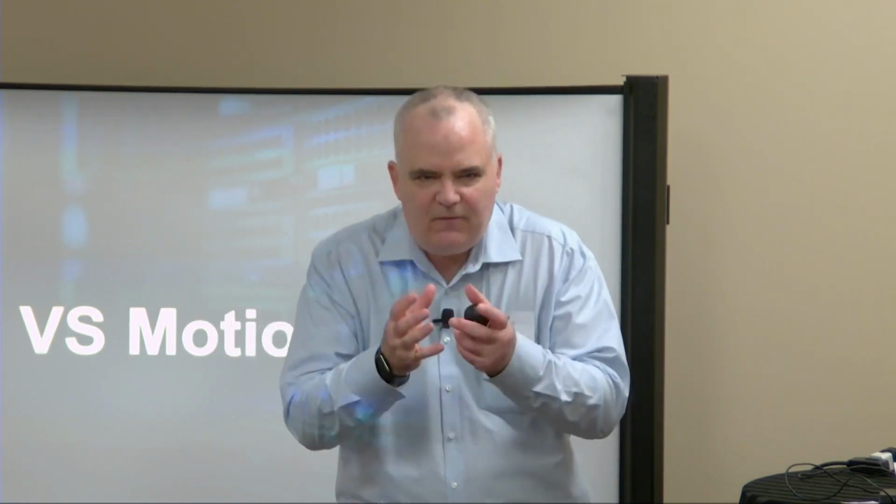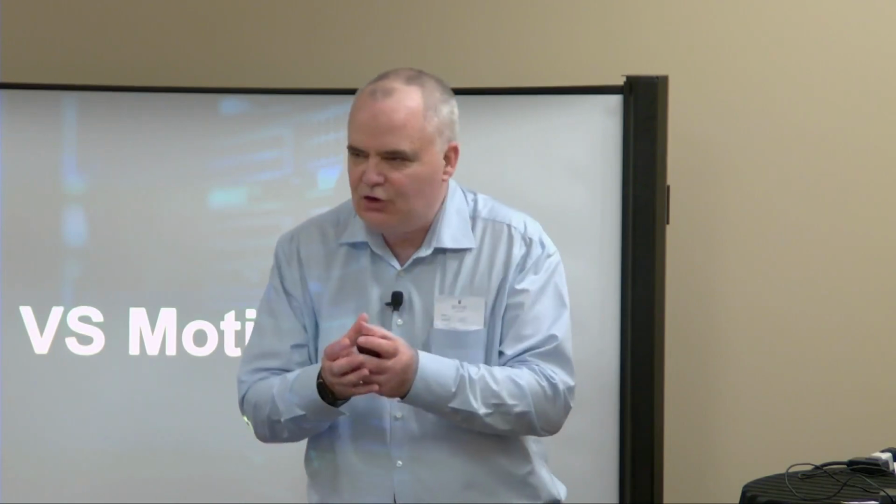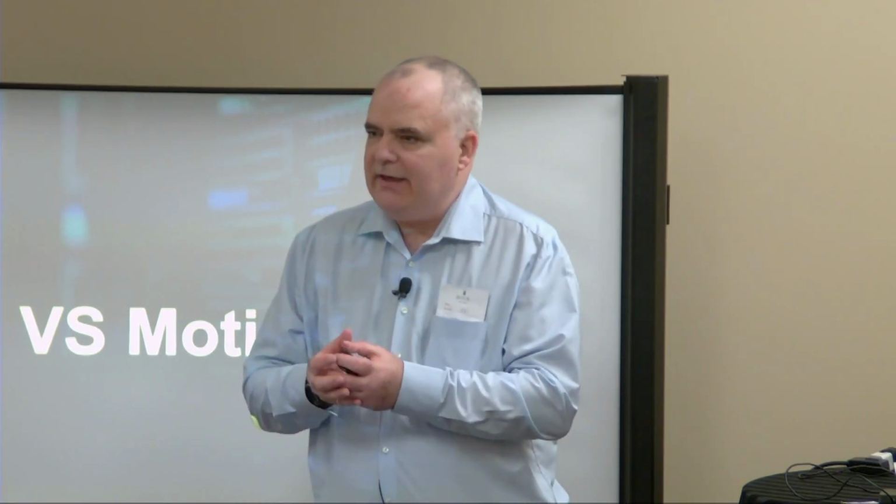So now VS Motion. Again, if you know ADCs, you know that the virtual service is the key thing. Yeah, you can have some configuration parameters. Do I support non-local real servers? Things like that. But the VS, that's the application. That's the core of what the fabric is supposed to be delivering.